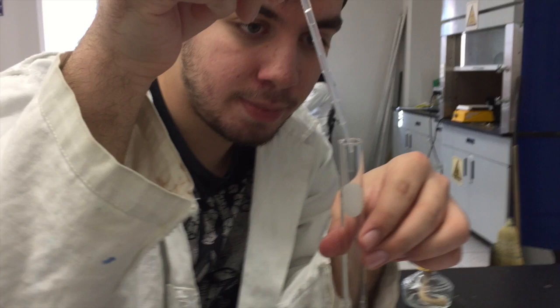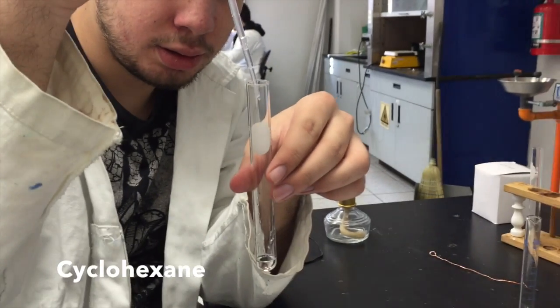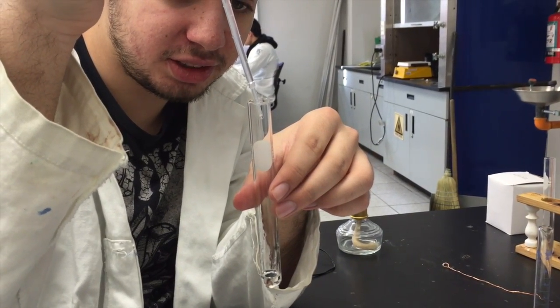Afterwards, we did the solubility test, and we did this by adding 20 drops of water to each test tube. We found out that none of them are soluble.